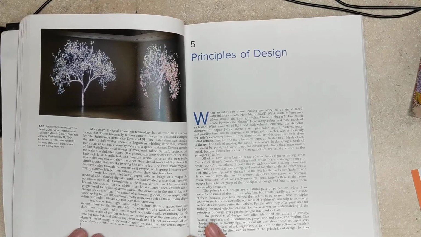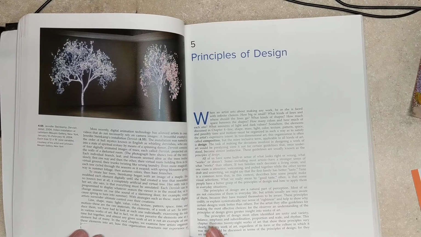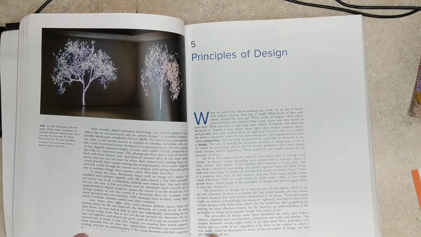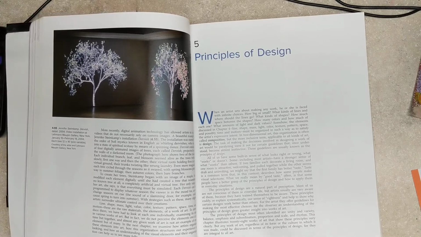In the next chapter, we examine how artists organize these elements into art, how this organization structures our experience of looking, and how understanding of the visual elements and their organization can help us see more fully.